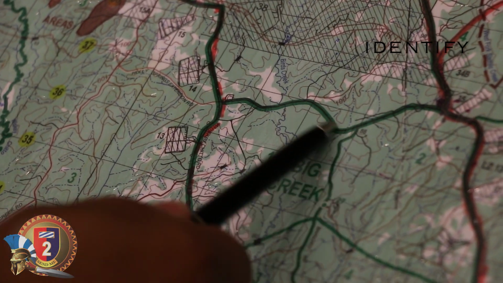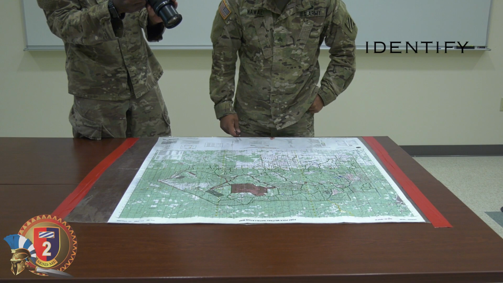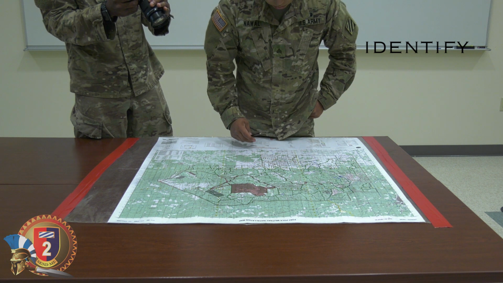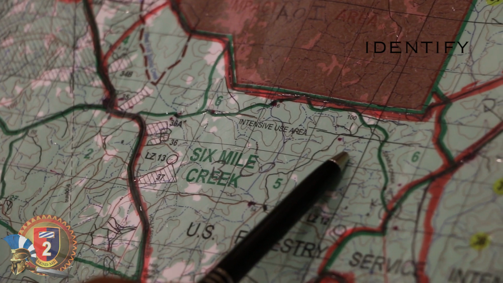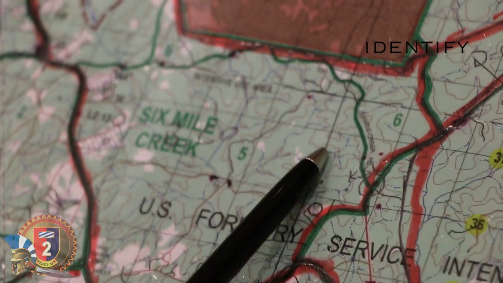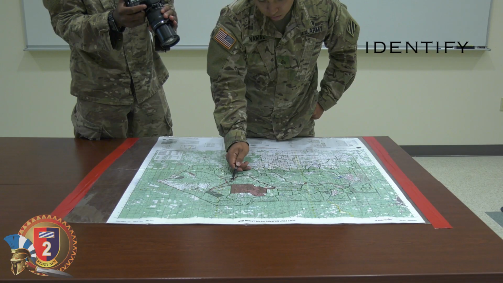4. Identify the features that the color brown represents. Brown identifies all relief features and elevation such as contours on older edition maps and cultivated land on red light readable maps.